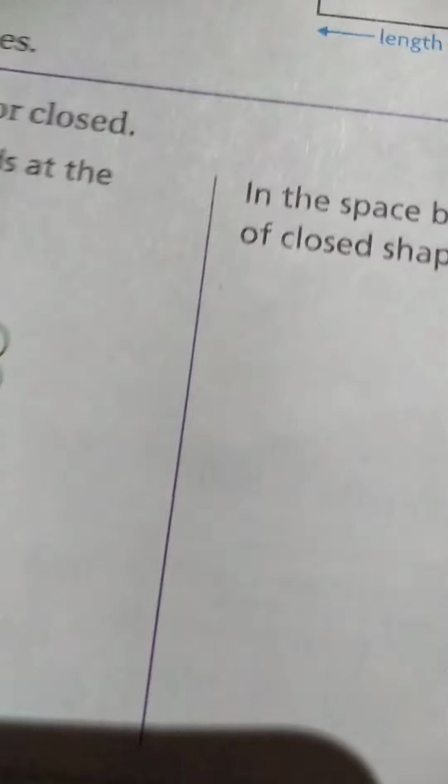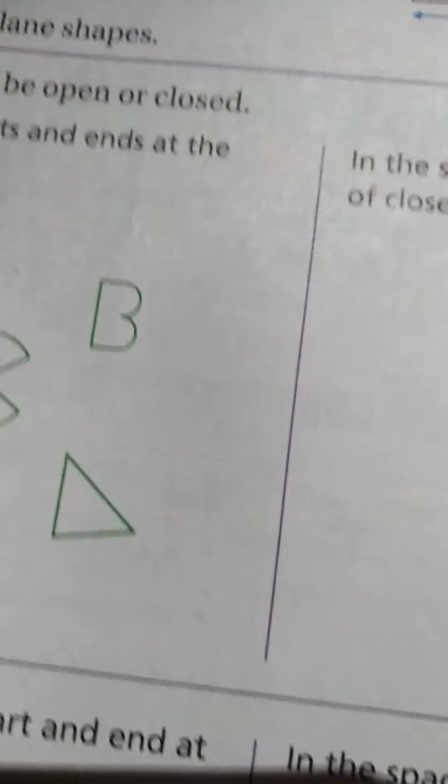All right, yeah, I'm working on the Go Math book. I know you guys don't have your Go Math book, which is fine. If you just follow along with me, you'll be good to go if you're writing this stuff down.